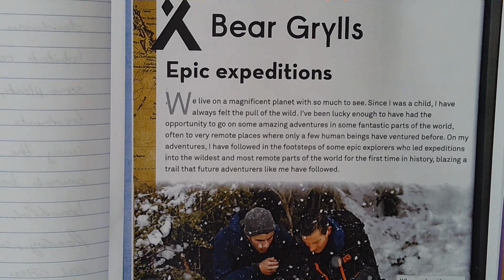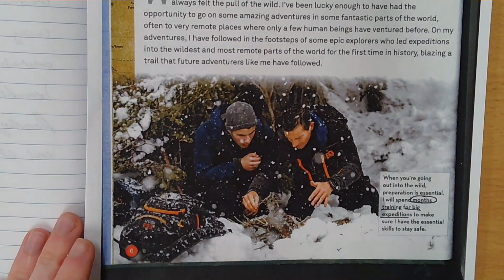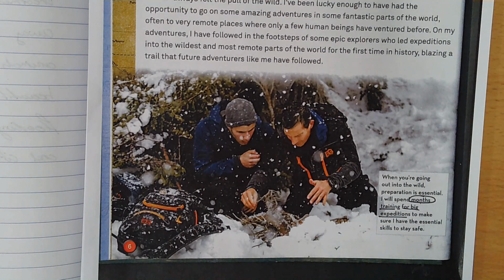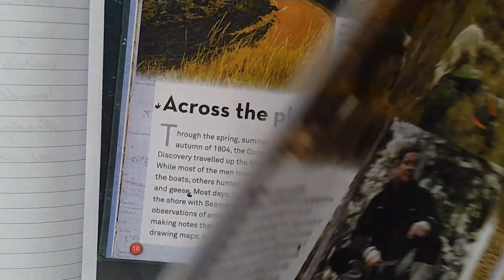On my adventures, I have followed in the footsteps of some epic explorers who led expeditions into the wildest and most remote parts of the world for the first time in history, blazing a trail that future adventurers like me have followed. When you're going into the wild, preparation is essential. I will spend months training for big expeditions to make sure I have the essential skills to stay safe.